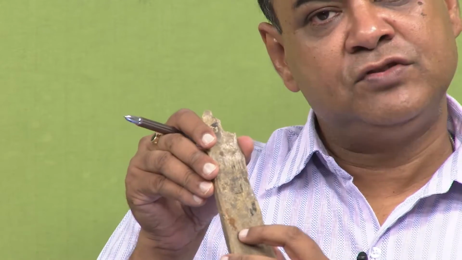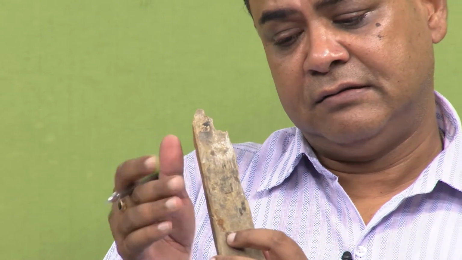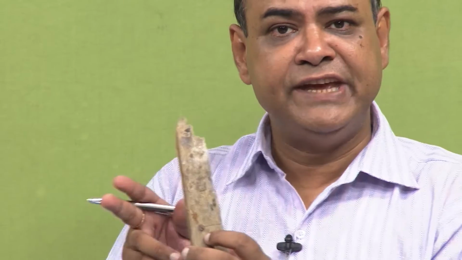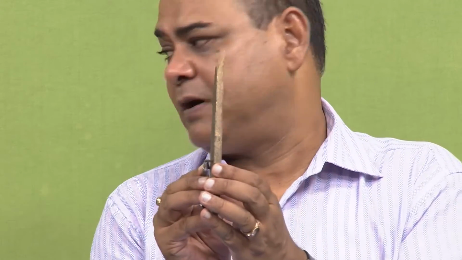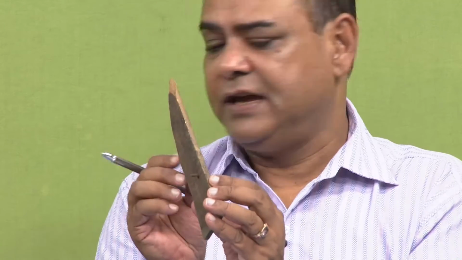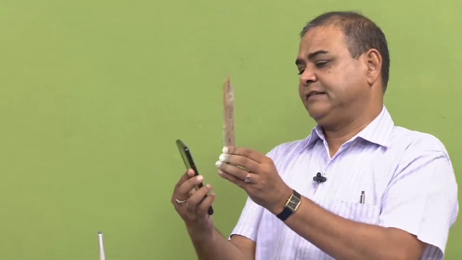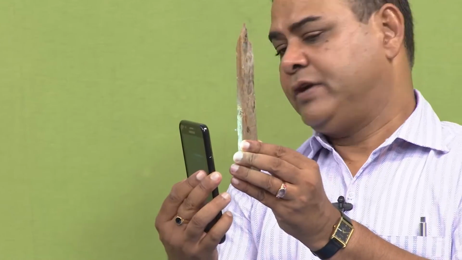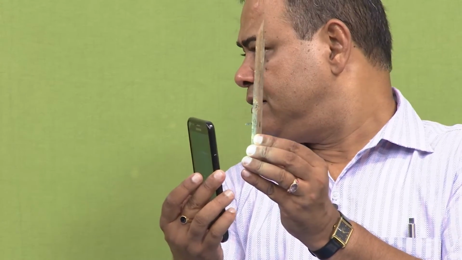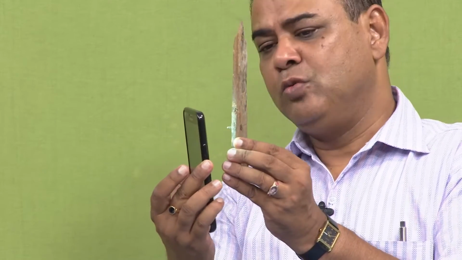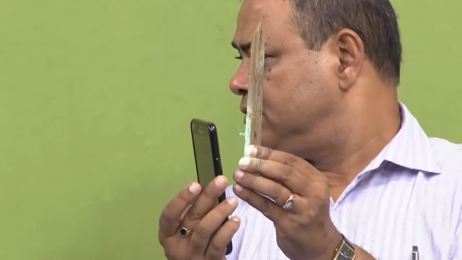But the rest of the part which is going inside the wood, let me put a light on this so it will be clear. Can you please zoom it a little more?